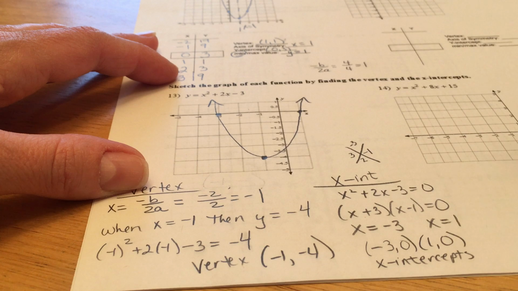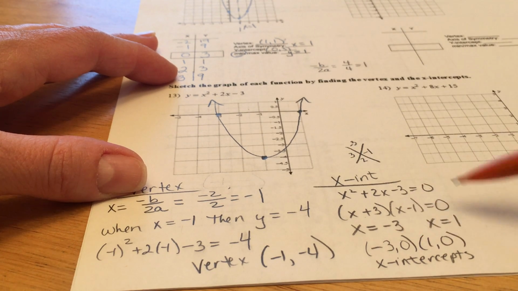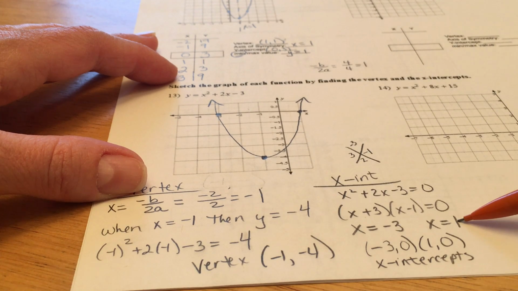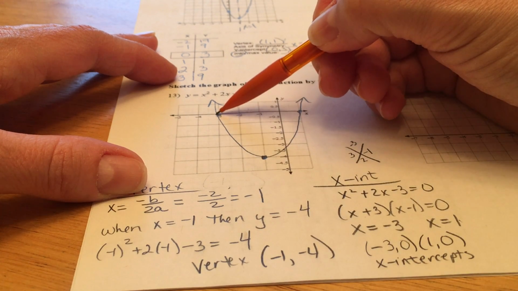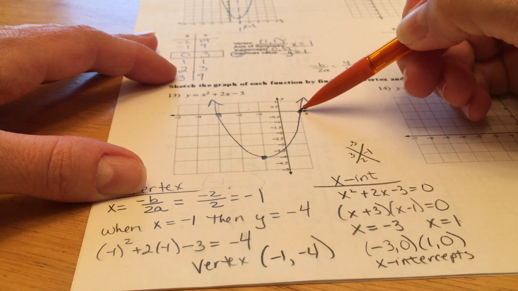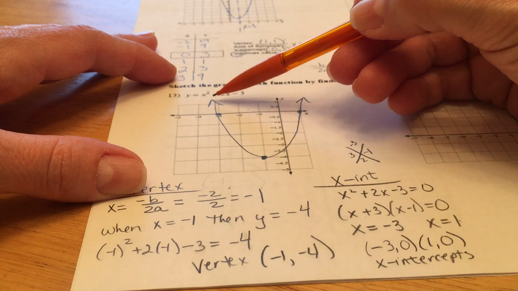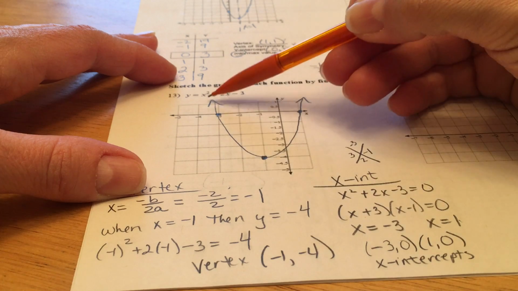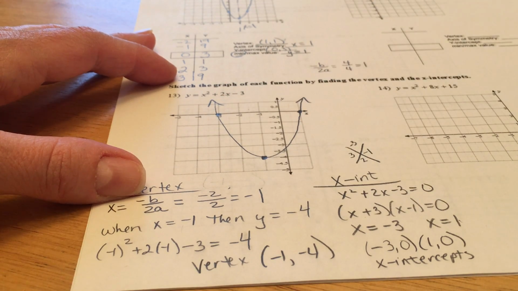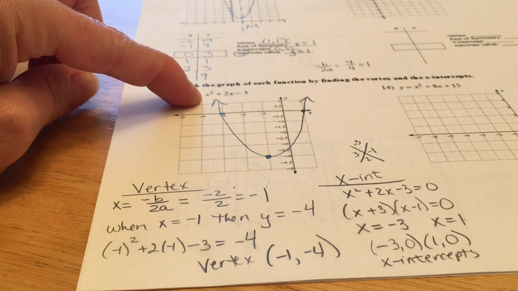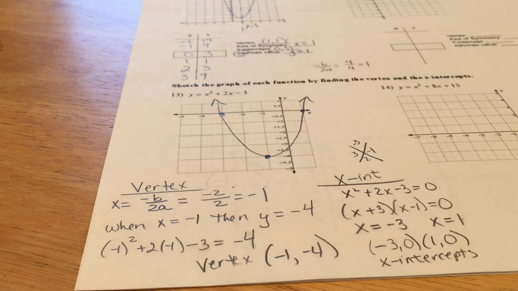If I set each of those equal to 0 using the zero product property, x is negative 3 or x is positive 1. So we have the point negative 3, 0, and we have the point 1, 0. And I just did my best to connect them in an upward facing U because my leading coefficient is positive.